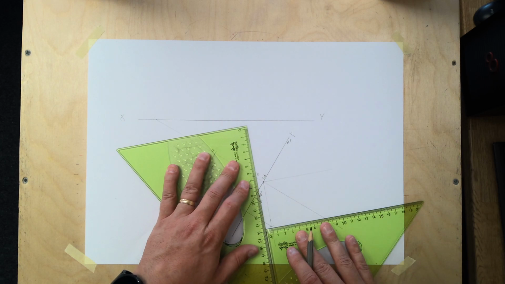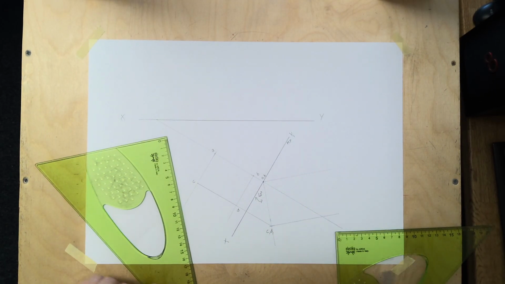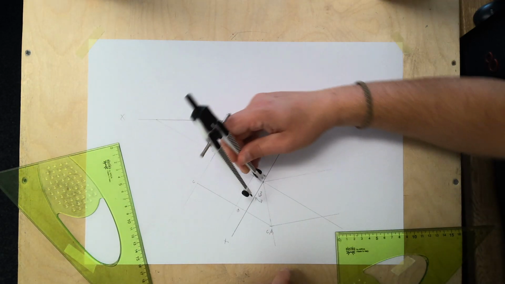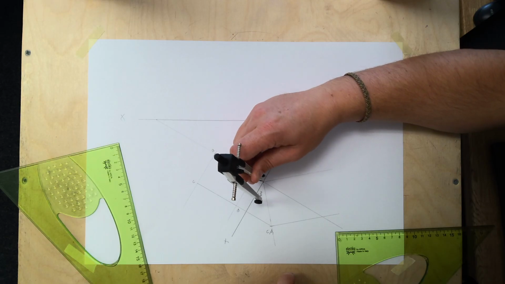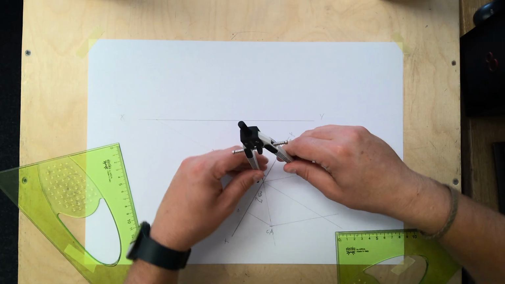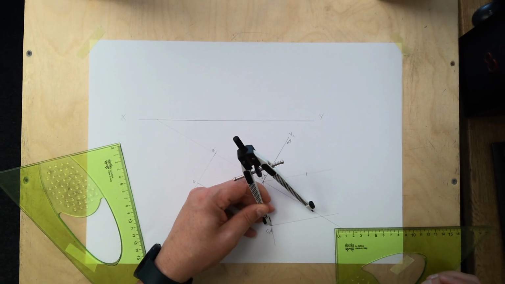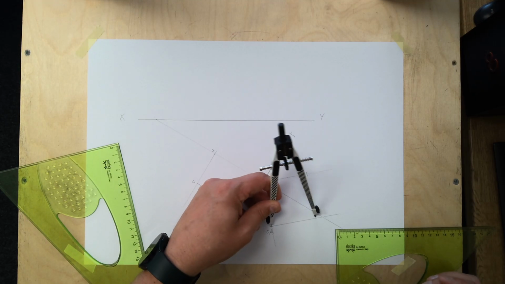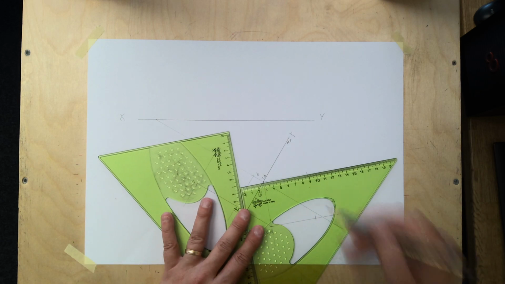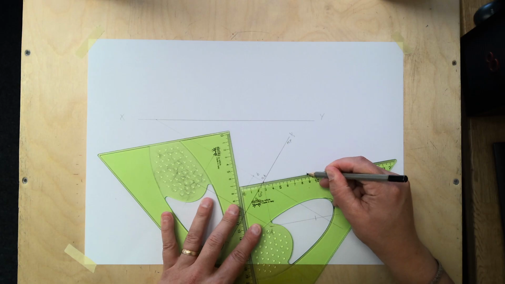And I can go 90 degrees off that line, heading out to the right. Going back again, taking our distance, setting our compass up to our 60 millimeters. Swing it here. Swing it there. Or you can do side set squares, whichever works for you. Absolutely fine. Ooh, I'm slipping there myself.